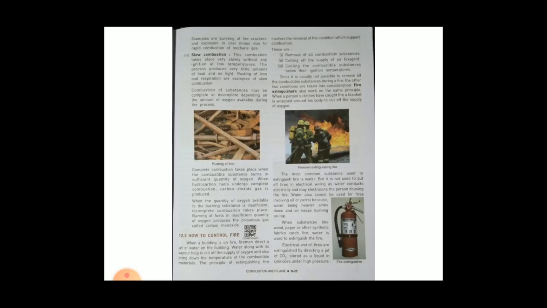And next point, how to control fire. When a building is on fire, firemen direct a jet of water on the building. Water along with its vapor helps to cut off the supply of oxygen and also brings down the temperature of the combustible materials. The principle of extinguishing fire involves the removal of the conditions which support combustion.